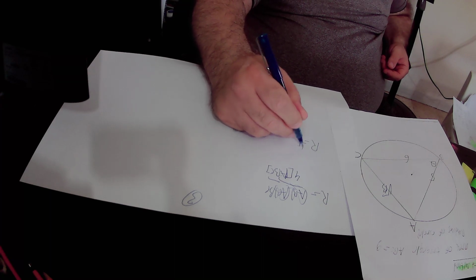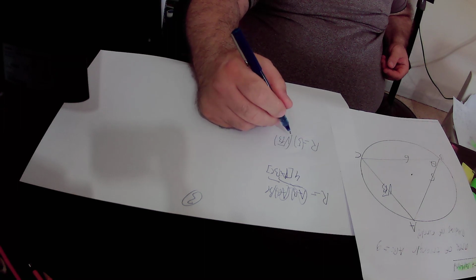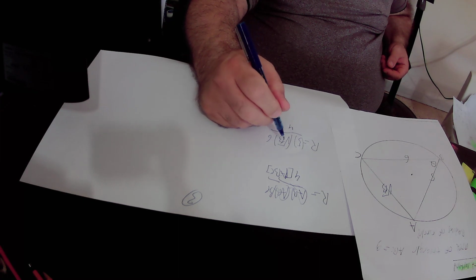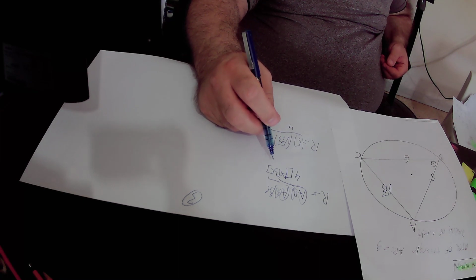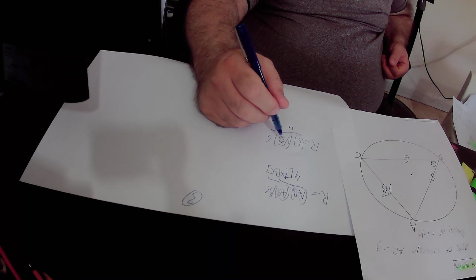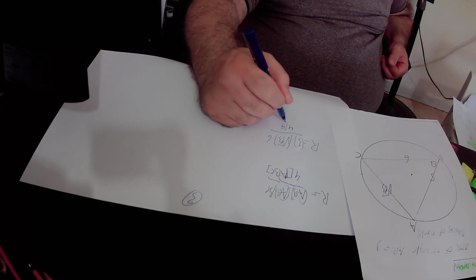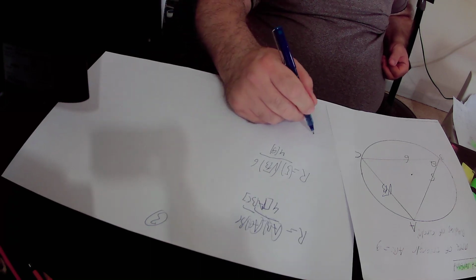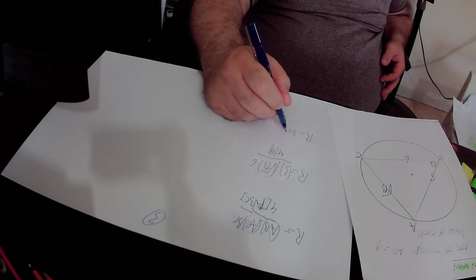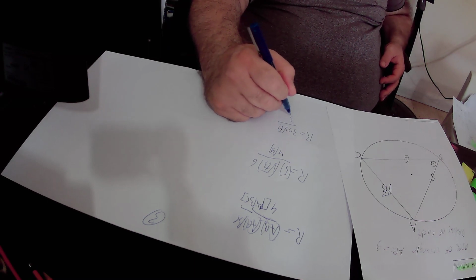AB, which is 5, times AC, which is the square root of 13, times BC, which is 6, over 4 times the area of triangle ABC. And we know that the area of triangle ABC equals 9 square units. So in conclusion, we found that the radius of the circle that circumscribes triangle ABC equals 5 times 6, that is 30, times the square root of 13, over 4 times 9, that is 36.